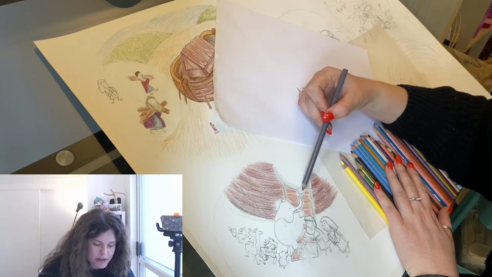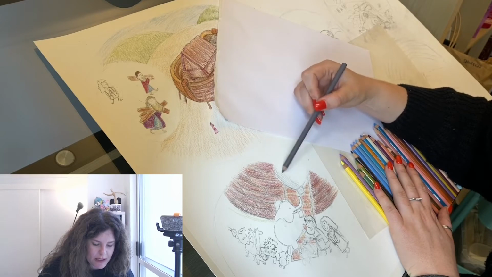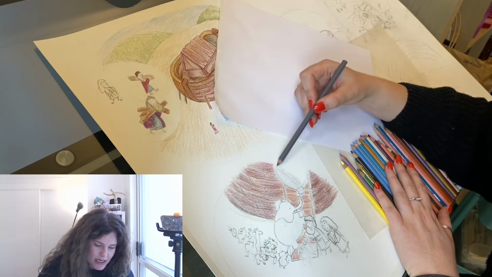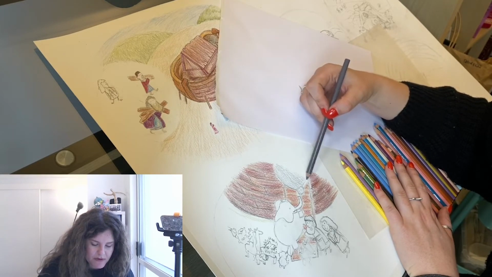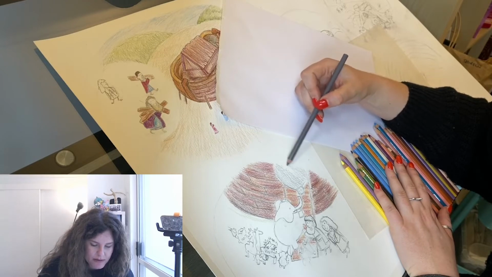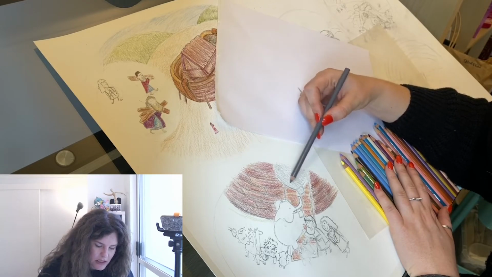So I'm just gonna do a rough, and I'm scumbling. This is a scumbling technique. I'm going round. And I'm not pressing that hard because I actually don't want to put too much of this dark grey down straight away. I want to build it.